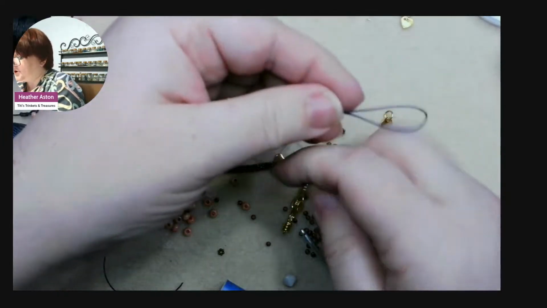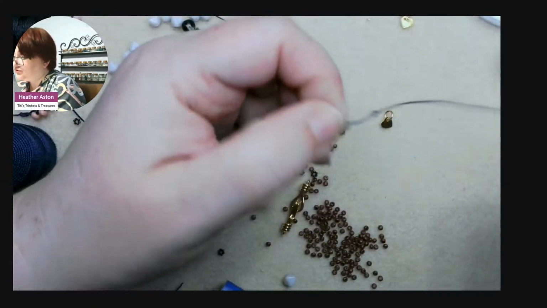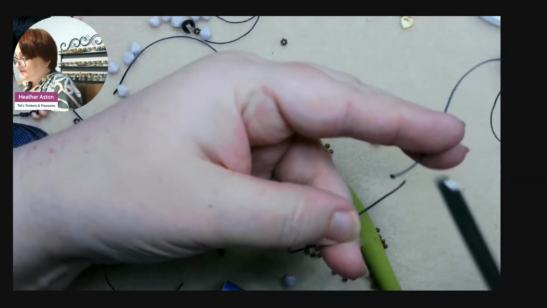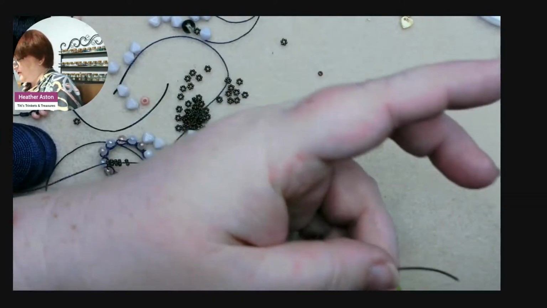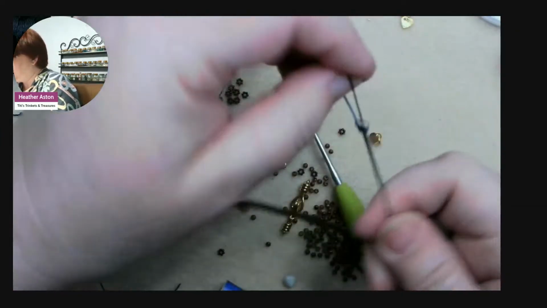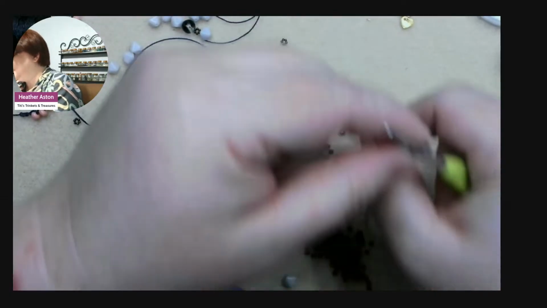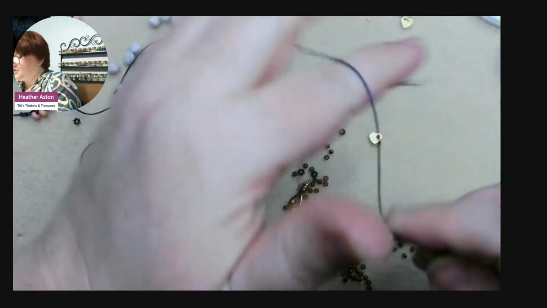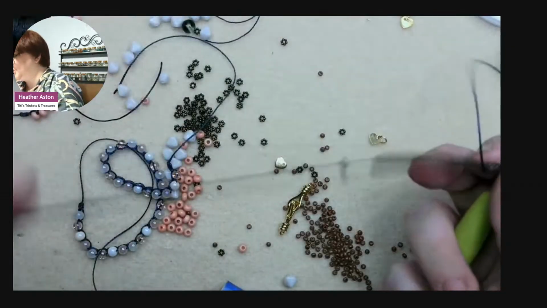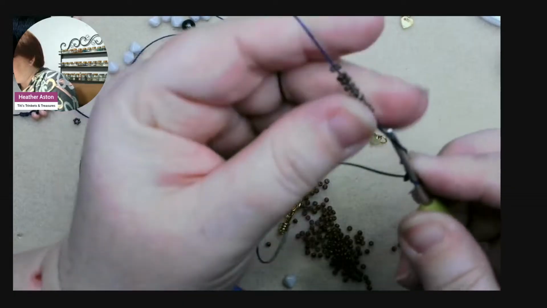Okay, slip knot, leave a long tail, although, or just pull it off like I just did and create a knot. I don't know how I just did that, but I did. Okay. One, so pull down some beads. Not quite that many. Okay, let's try this.